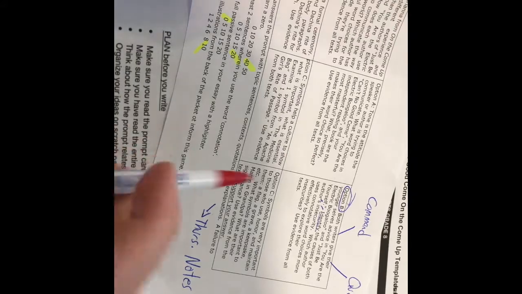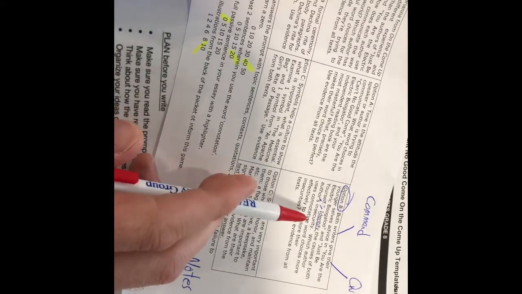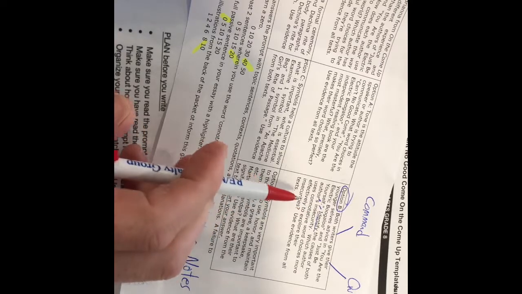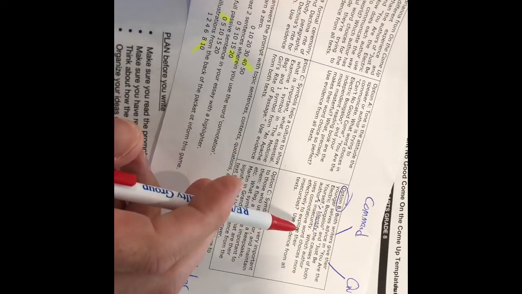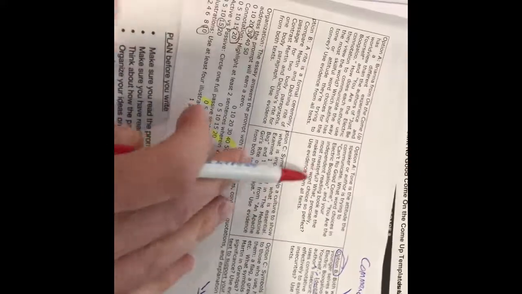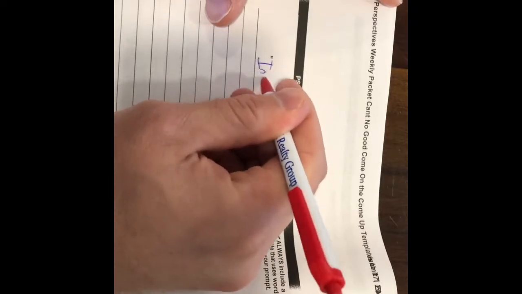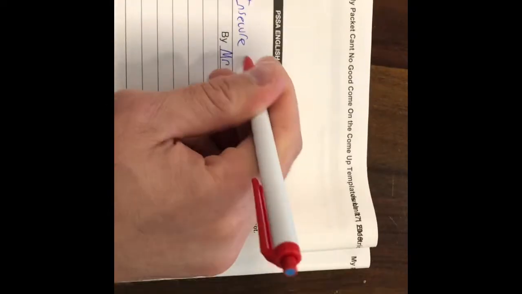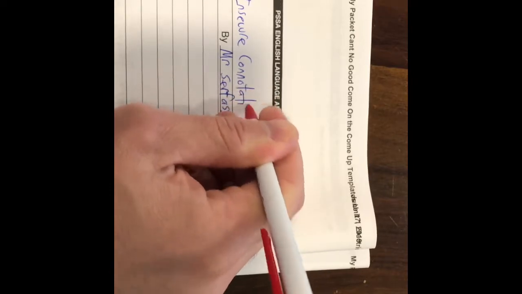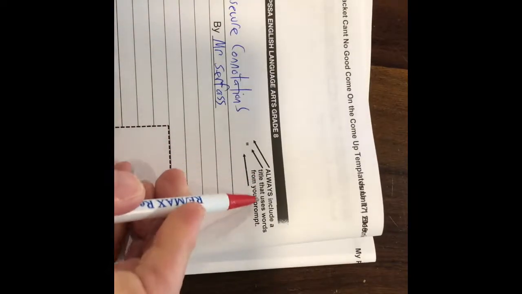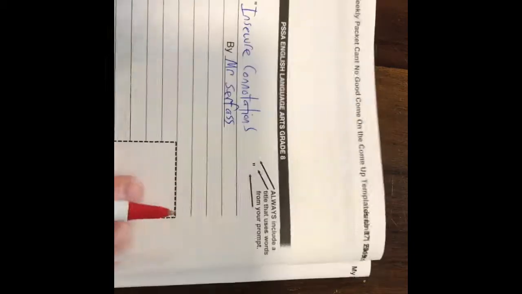Let's look at the prompt again. Okay, I see the word insecurity, plural and singular, so I'm going to make sure I have that. I see that it talks about connotative word choices, so I'm going to use two words and title my essay to help keep it focused. I'm going to call it Insecure Connotations. Notice how this says, always include a title that uses words from your prompt.